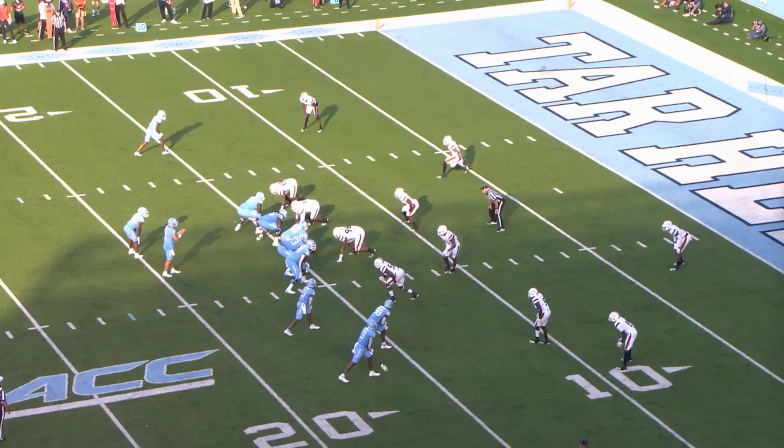And so the first thing I'm going to argue is that this little move right here, this window to throw this ball, is open.